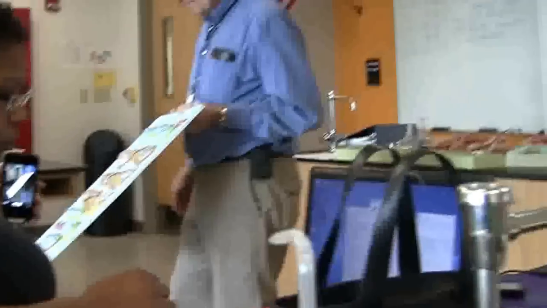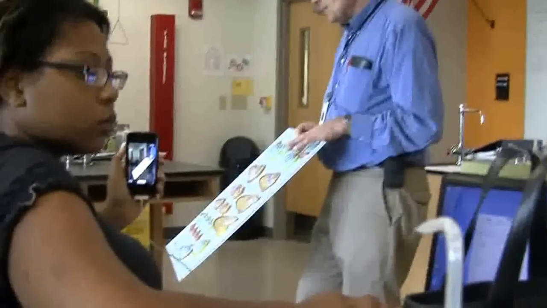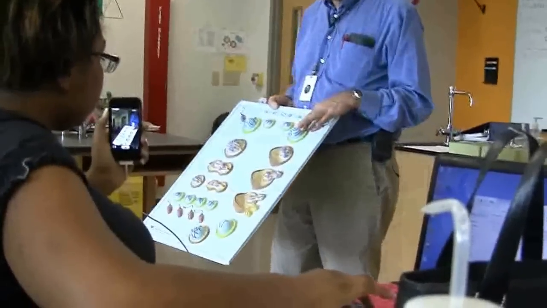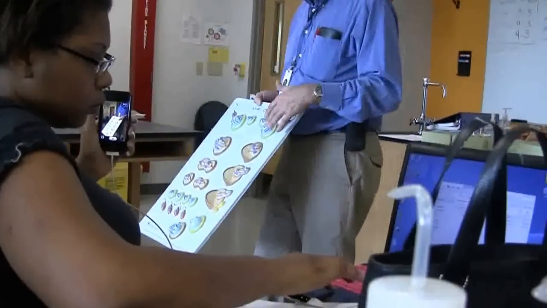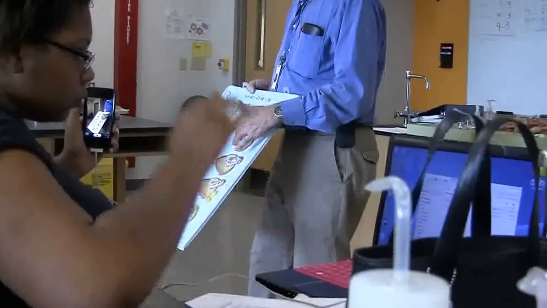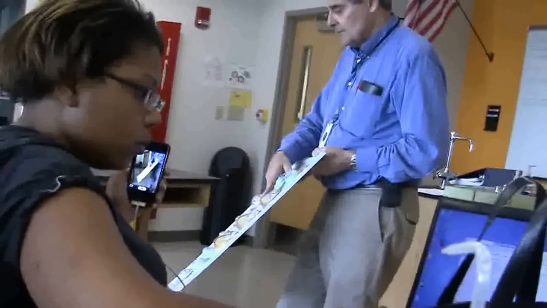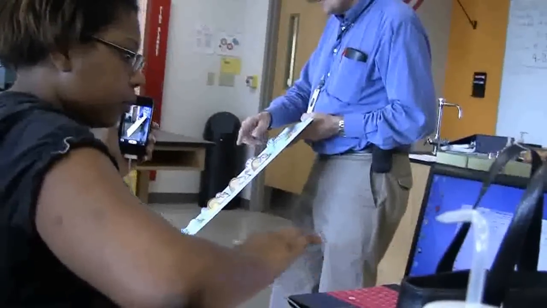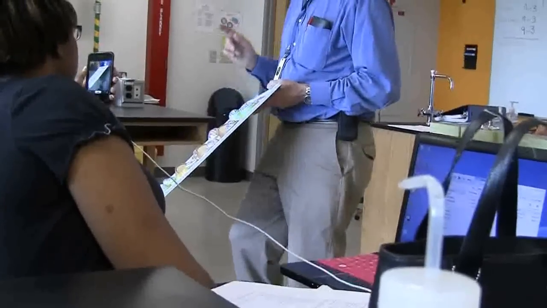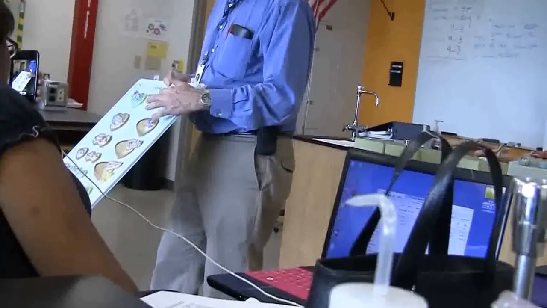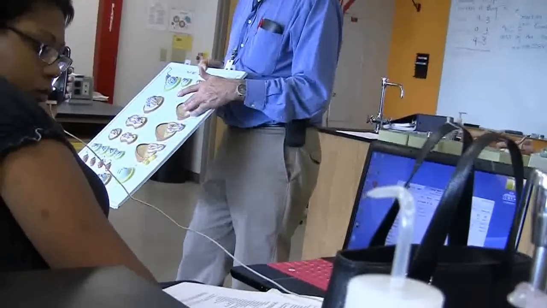Okay? All right, here's oogenesis. Again, you start with a diploid stem cell. This is called the oogonium. It reproduces by mitosis to produce another oogonium and a primary oocyte. So all these cells are diploid. Okay, primary oocyte. So the oogonium and the primary oocyte are all diploid.